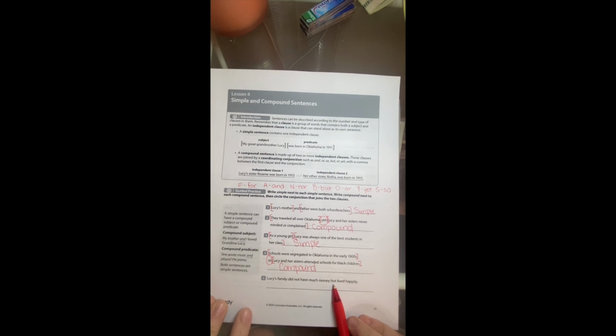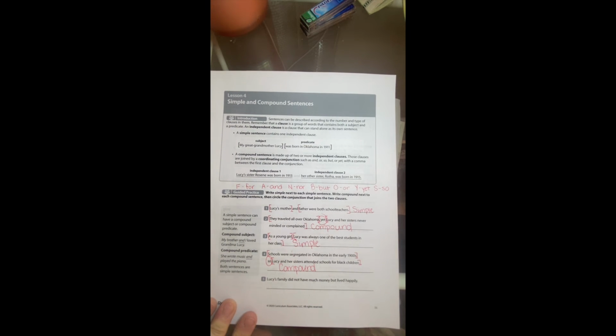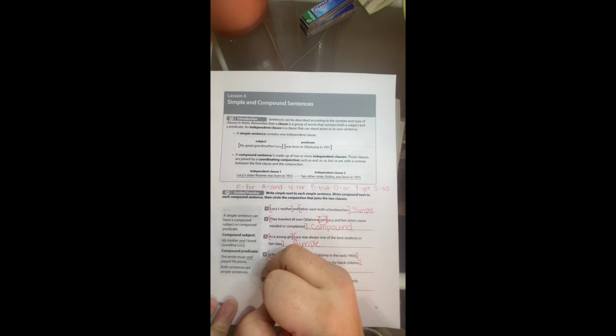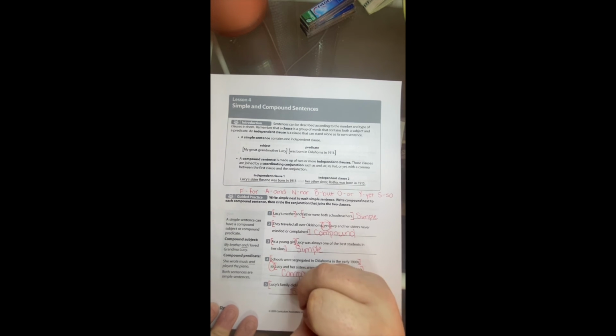Number 5 says, Lucy's family did not have much money but lived happily. Okay, so we have one of our FANBOYS words here, but is it a conjunction? We're not seeing that comma, but let's just go ahead and separate out our clauses just to make sure. So "Lucy's family did not have much money." That would be an independent clause. Then we have "lived happily." Here we just have a predicate. We do not have an independent clause. Right here we have an independent clause, and then here we have just a predicate. So right here, the "but" is not working as a conjunction. It's just a regular word here. So we're looking at a simple sentence.